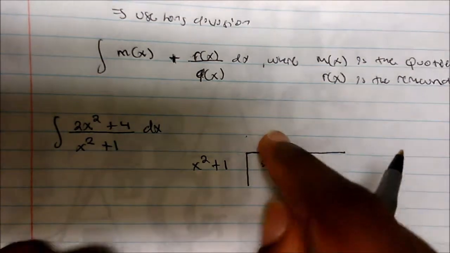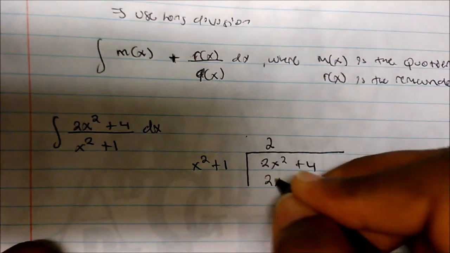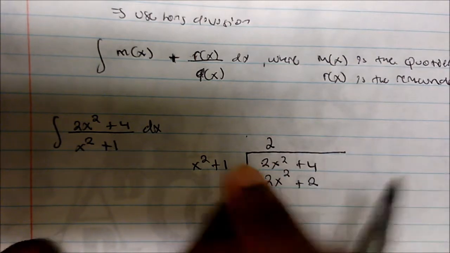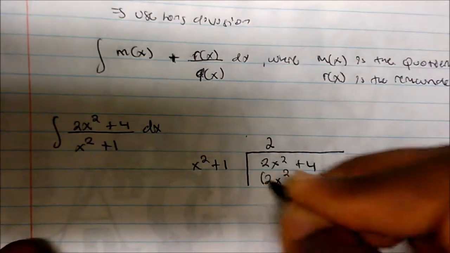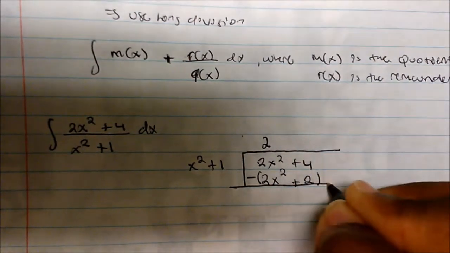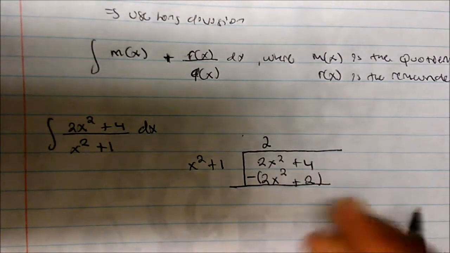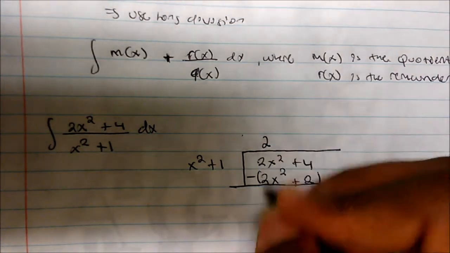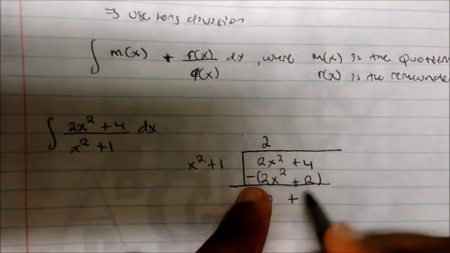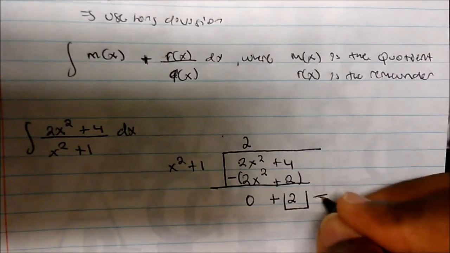Now that I found 2, all I have to do is multiply. So I distribute: 2 times x squared becomes 2x squared, and 2 times 1 becomes 2. Once I'm fully done distributing, I put parentheses and subtract all that from underneath my fraction bar. Put a minus sign. The idea is 2x squared minus 2x squared happens to be 0, so we put the 0. Plus, positive 4 minus 2 gives us a positive 2. So there's our remainder, there's r of x.